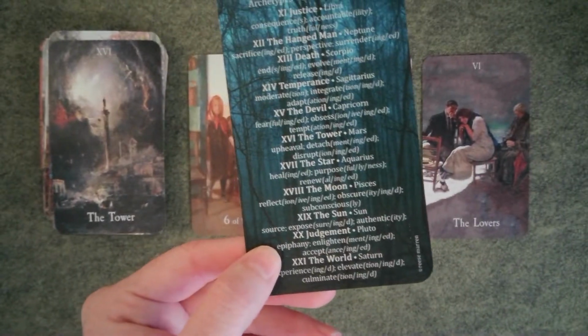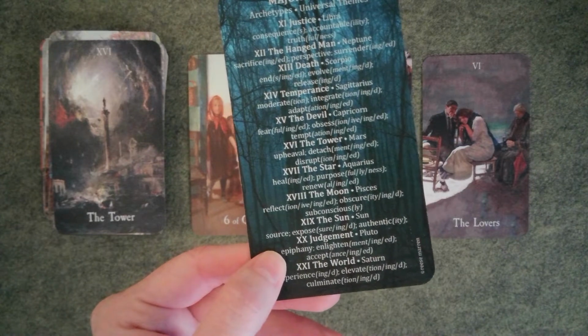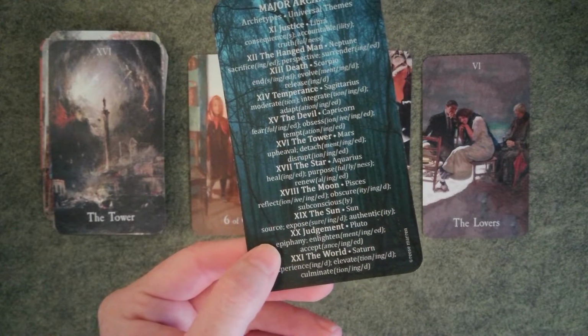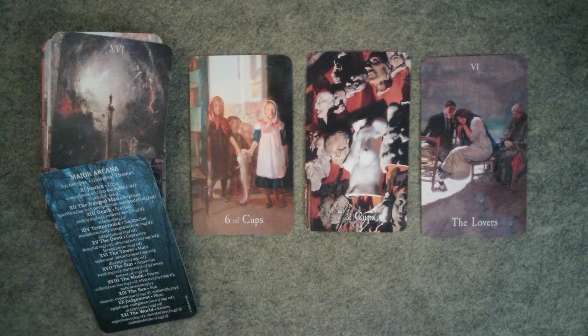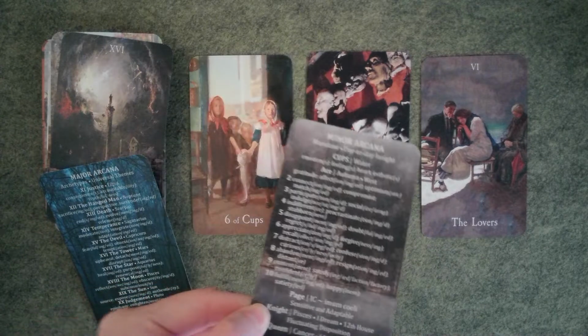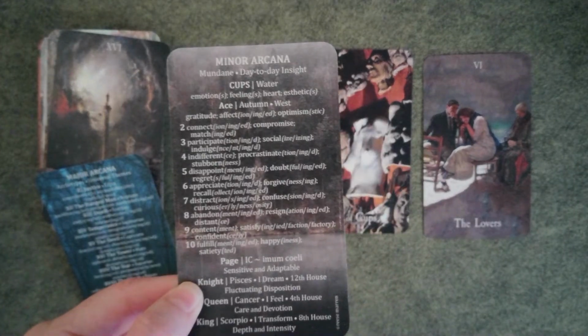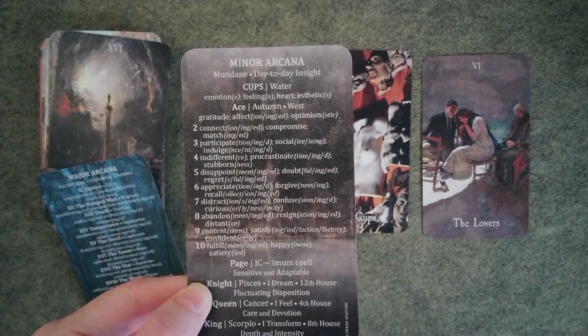Okay. So if I wanted to figure out this tower card, the keywords for the tower are upheaval, detach or detachment, and disrupt or disruption. I'm going to keep that in mind as I go through. Then I'm going to find my cups keyword card here. Here we have the 6 of cups, which is appreciate, forgive or forgiveness, or recall or recollect.